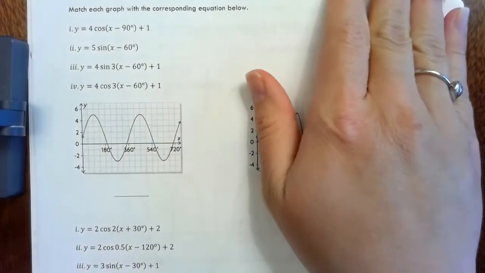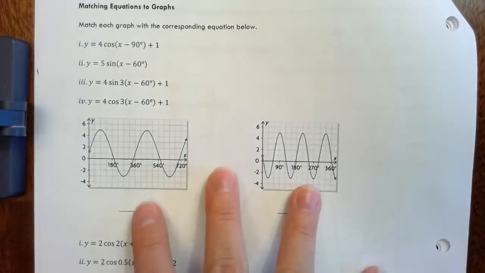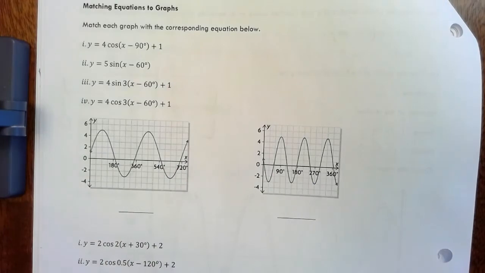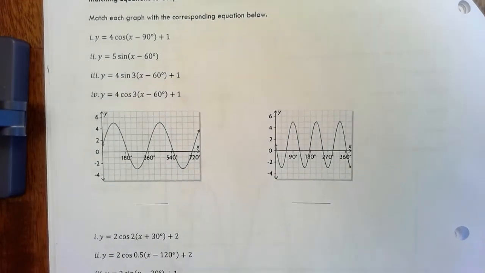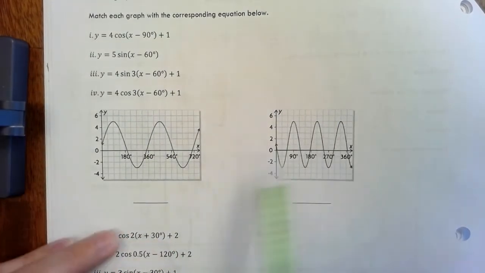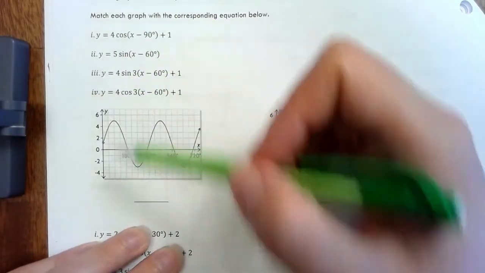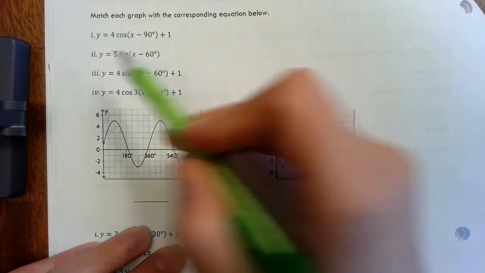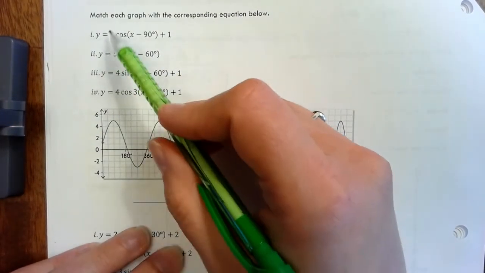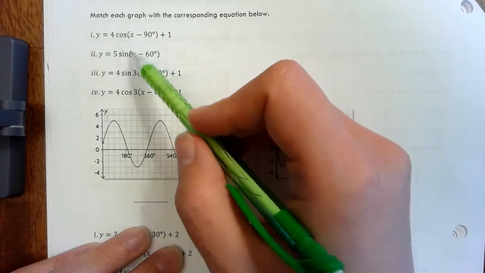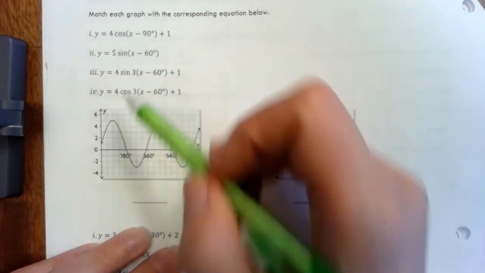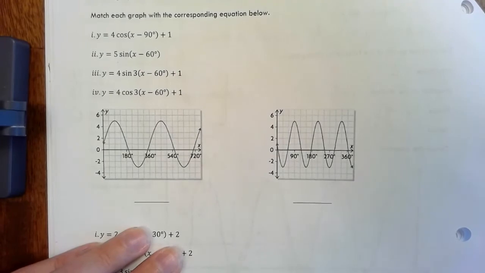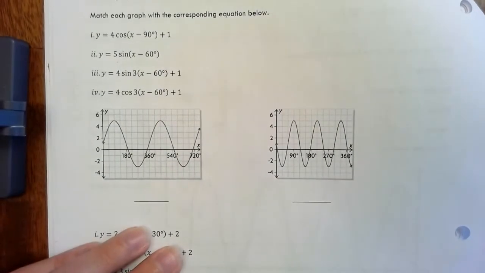Let's do a little bit of matching, where we're mostly looking at the phase shift, if I remember correctly. All right, so let's identify some of these things on here. So these are the two graphs. They should match up to 2 of these in here. So let's try and read off the graph and let's find some stuff. One thing that I noticed that's different is the amplitude. There's only one that's different here. And then the period is different. So let's try and find the amplitude on these things.